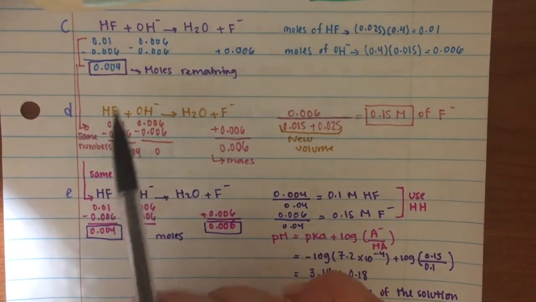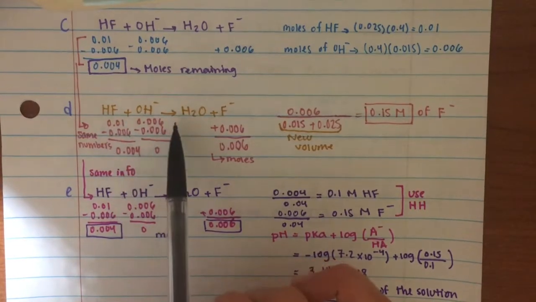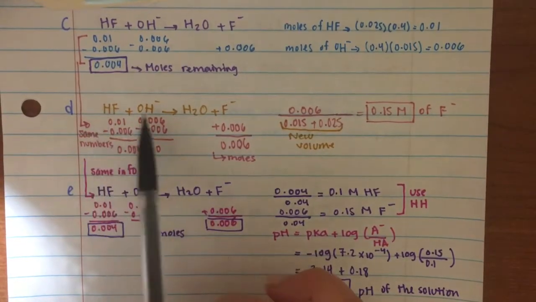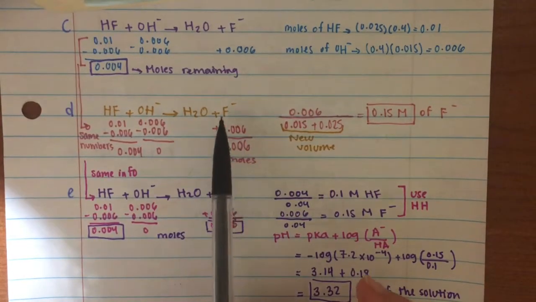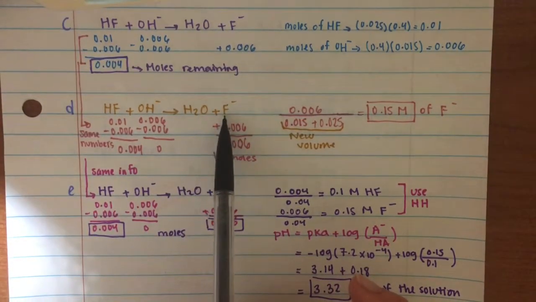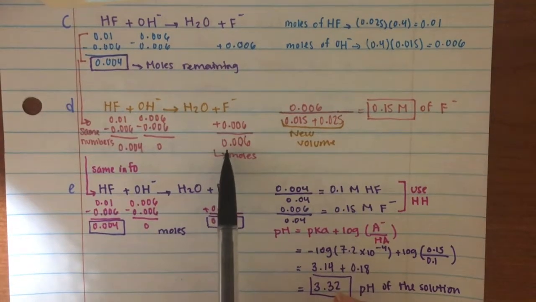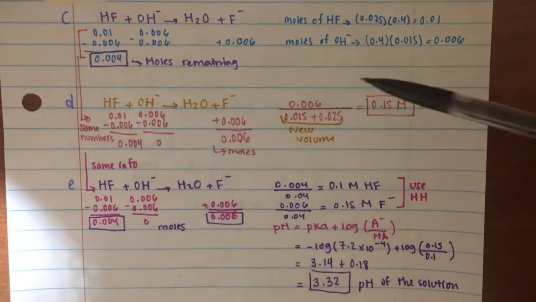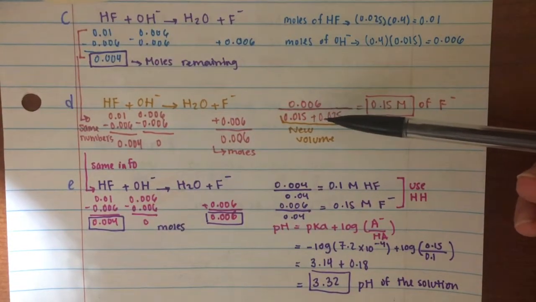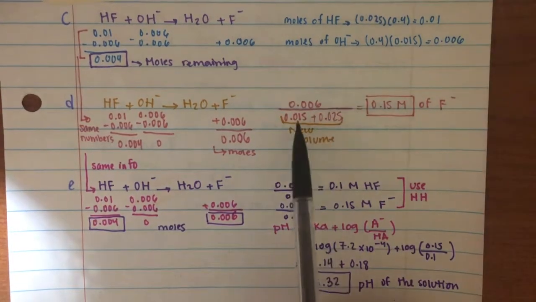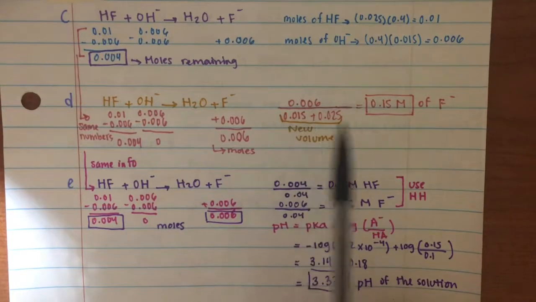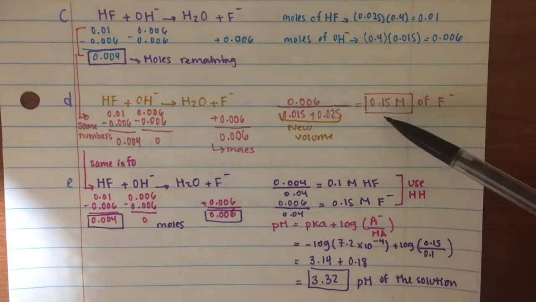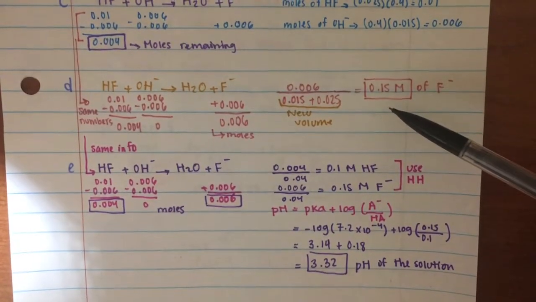In part D, we have to calculate the molar concentration of F- in the solution. So for part D, you just have the same ice chart again. The only thing is that you have to add 0.006 to the ion over there, and that's going to give you the moles. To find the molarity, you have to do moles over the liters. To find that, you add the volumes that you started with, which is 0.04, and you get the molarity to be 0.15.